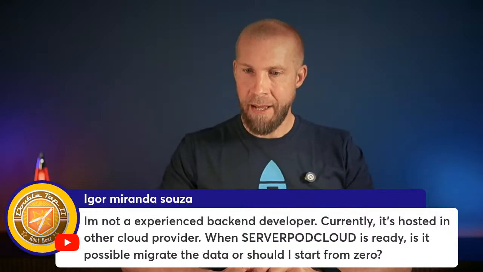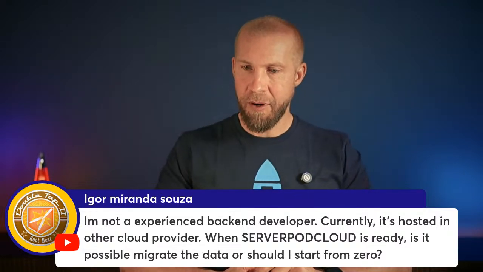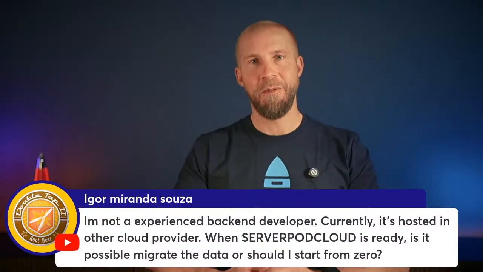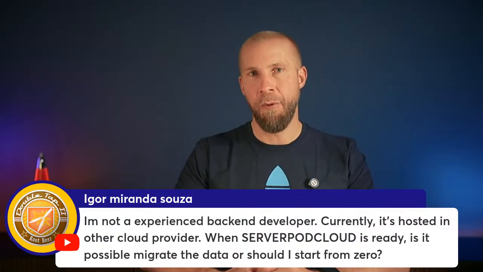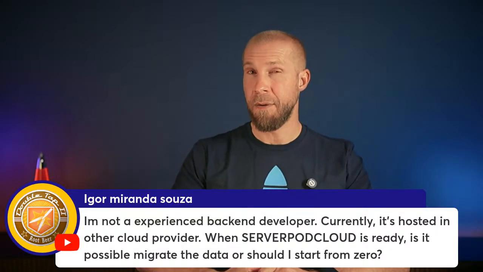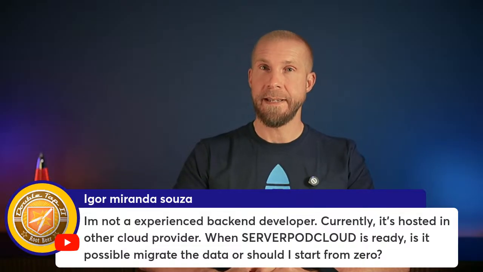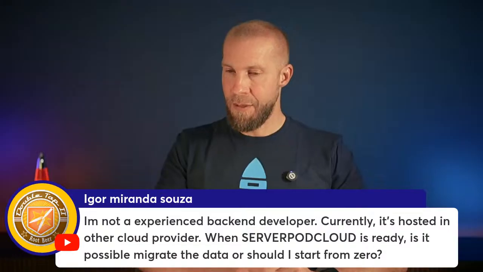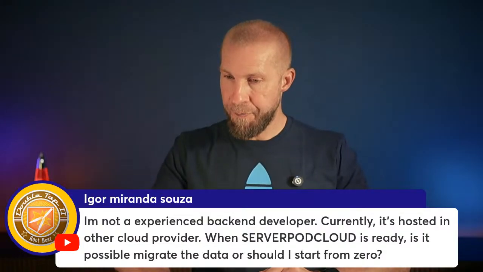I'm not an experienced backend developer. Currently, it's hosted in another cloud provider. When Serverpod Cloud is ready, is it possible to migrate the data, or should I start from zero? Obviously, we will make it easy to do migrations to Serverpod Cloud. You will be able to access the database, and then you can just do all the necessary commands to do that. I'm sure we'll provide you with a guide. No problem. Should not be hard.